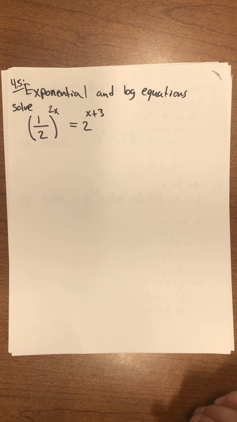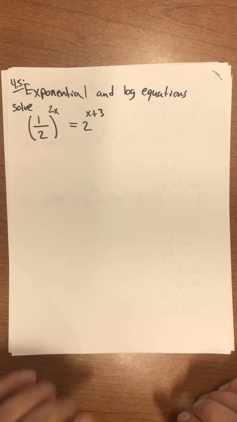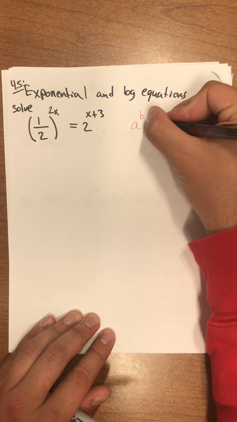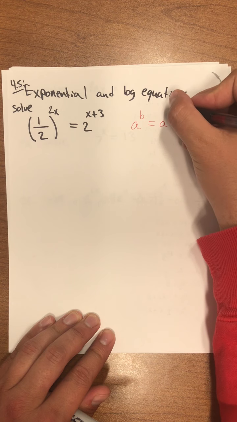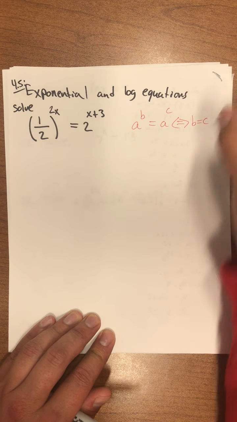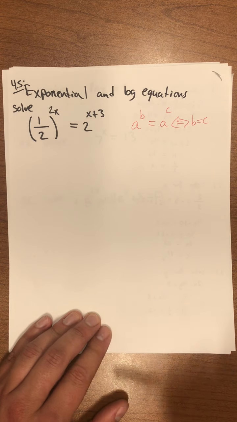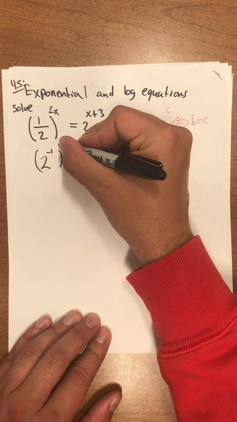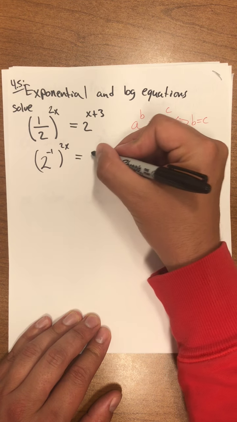Okay, in 4.5 we're going to solve exponential and log equations. This first one uses the property that if the bases are the same, then the exponents also have to be equal. So if we can rewrite the bases to be the same, then we know that the exponents have to be equal.